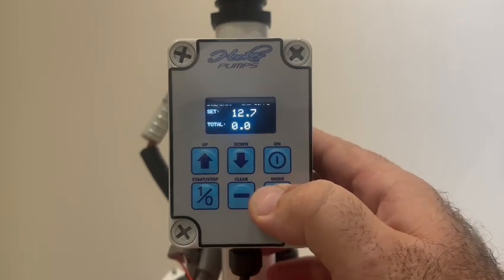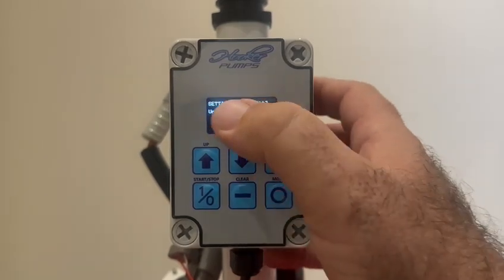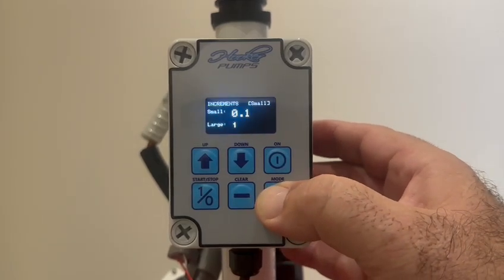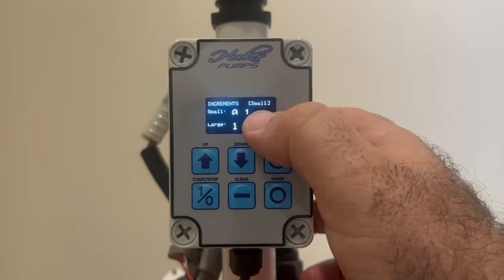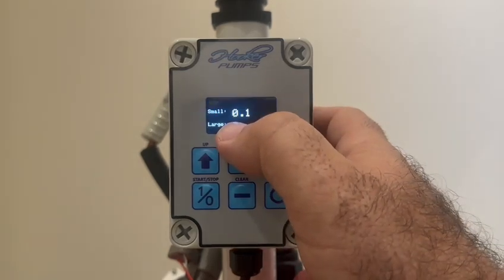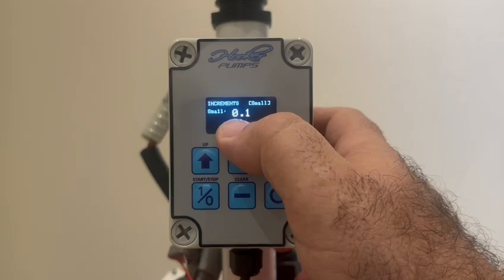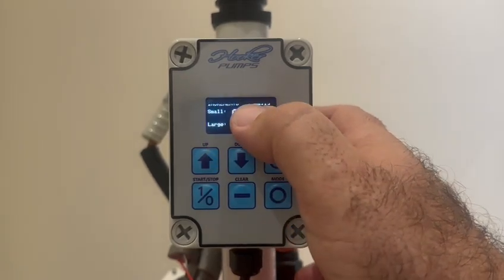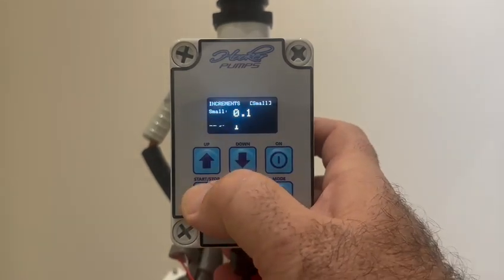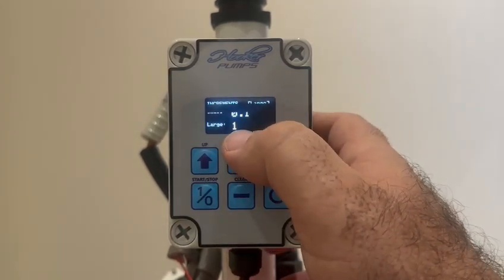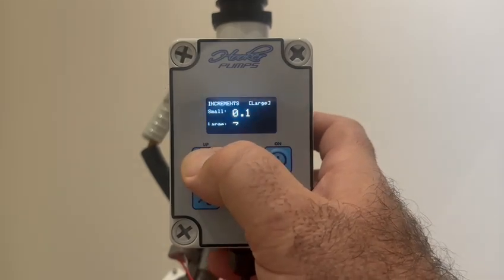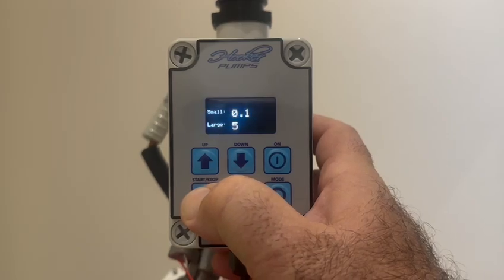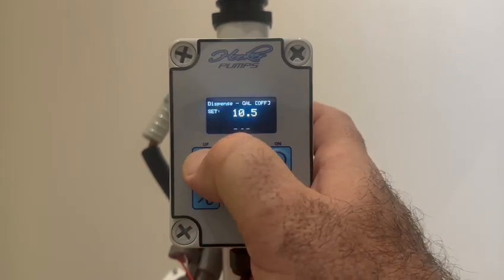You can change that by pressing and holding the mode button, getting into the settings mode, and pressing the mode button until you get to increments. And you can see that it's in small. Small means that each short press will go up by 0.1 and the long press will go up by 1. You can switch it from small to large by pressing the start button, and then you can increase that by 2 or say 5. And then to save that number, you press and hold the start button. And now a long press will go up by 5.